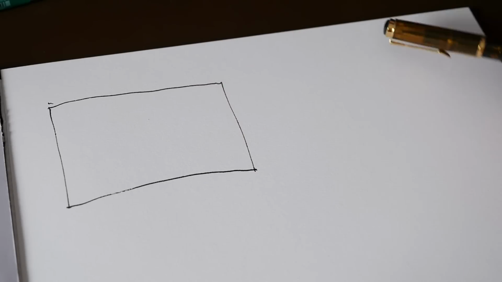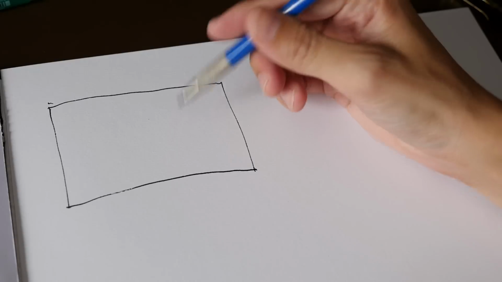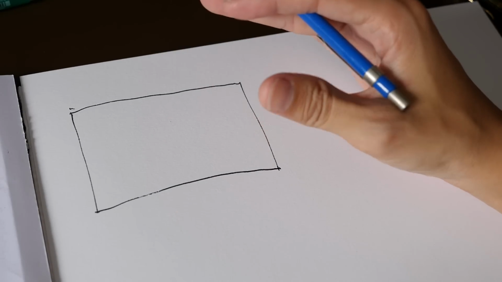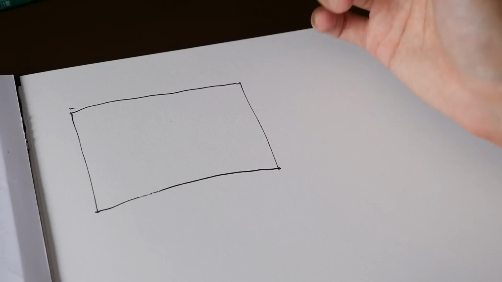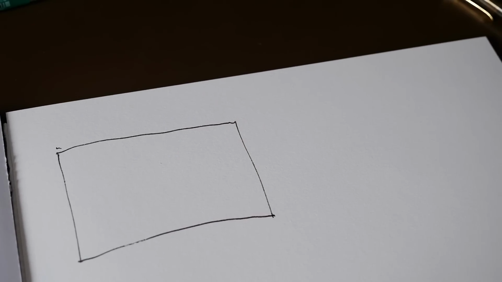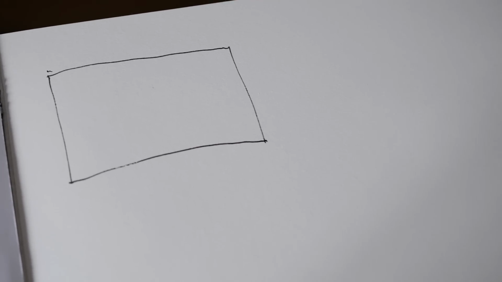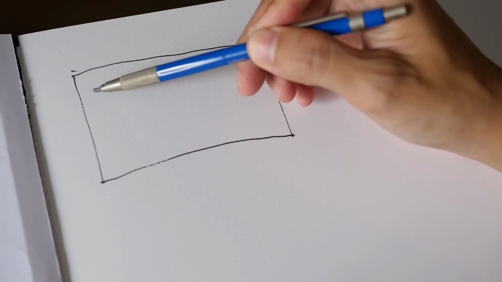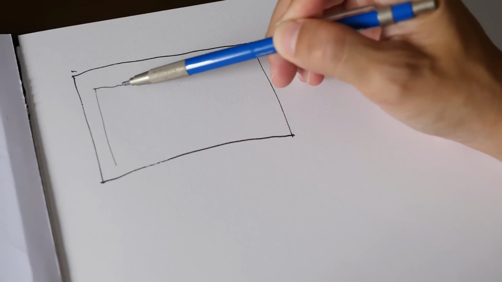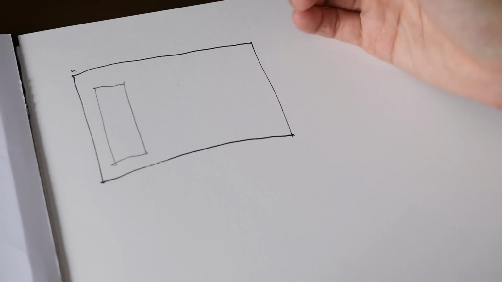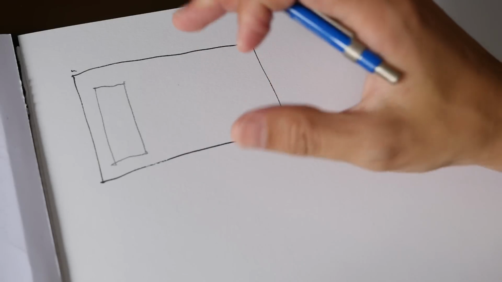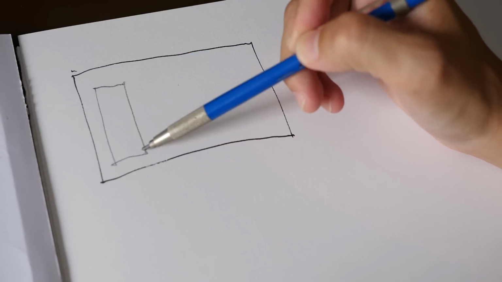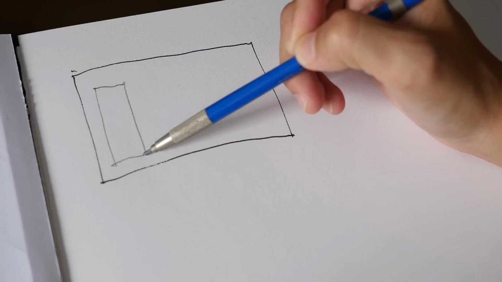And usually for very complicated scenes, I would use a pencil first to sketch out the proportions of the building and to get the building in shape. So in this case, let's say I want to draw this big shape of the building first. I want to make sure that the building fits inside the page. So the top of the building and the bottom of the building should be inside the page.